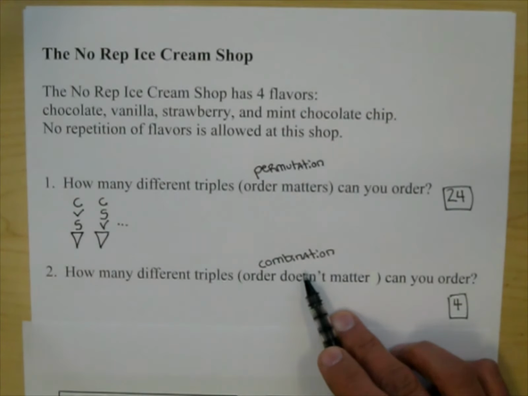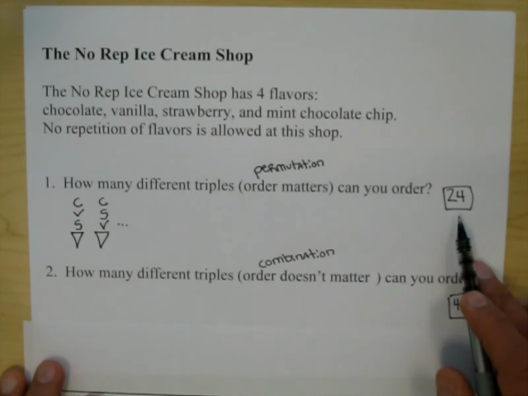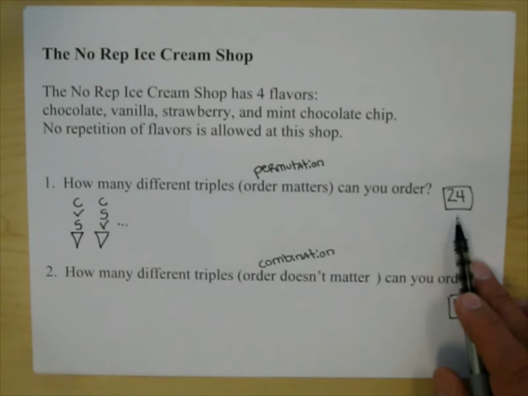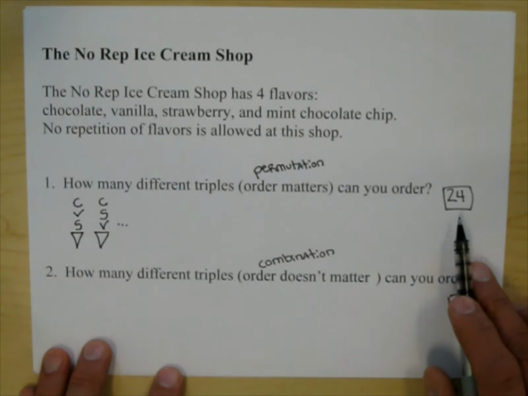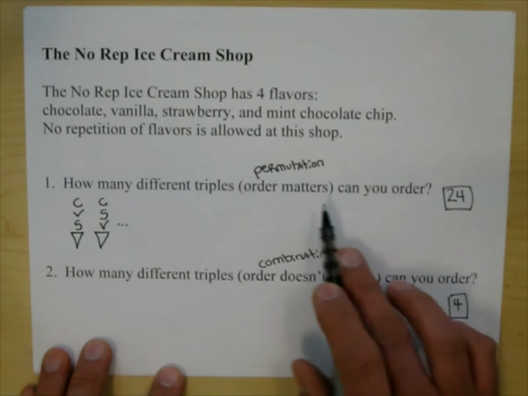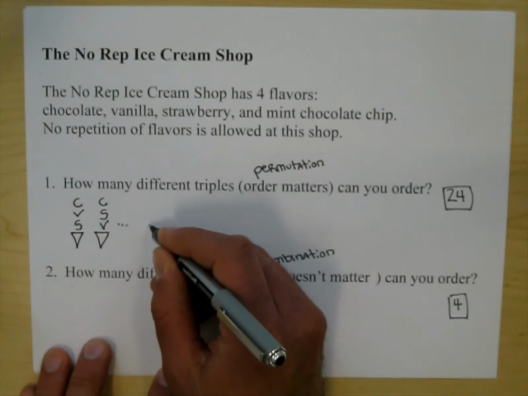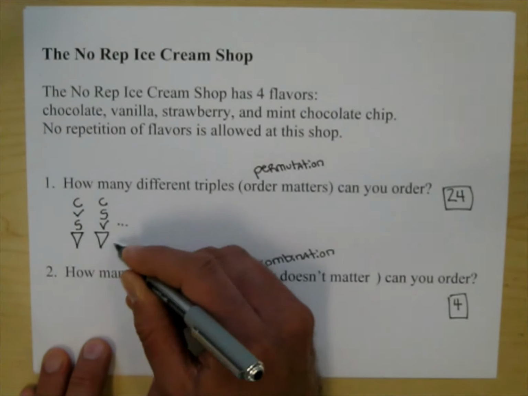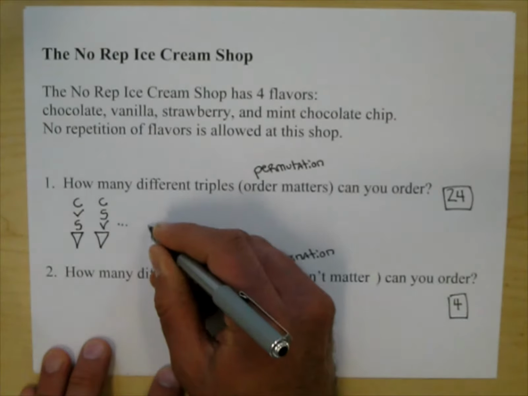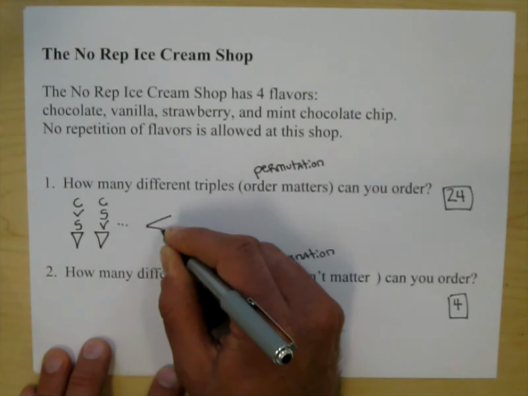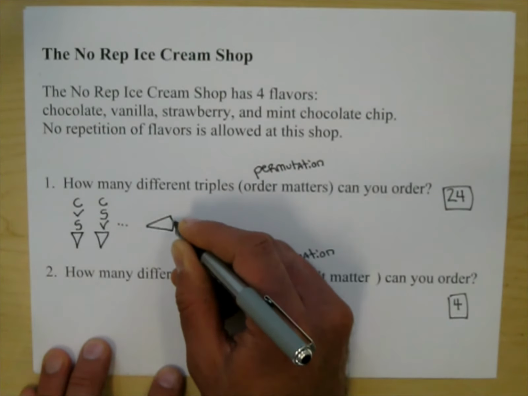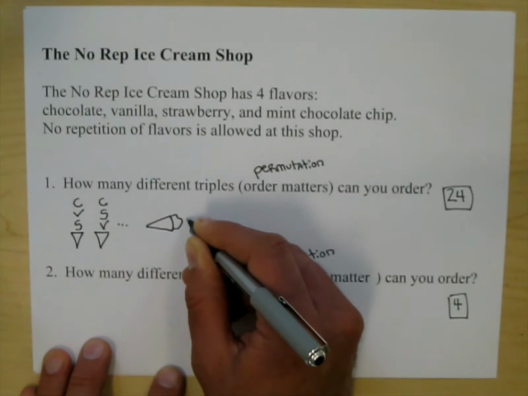So let's continue with this. When we have these permutations, we could have done this problem the following way, and maybe some of you thought of this. You can take this ice cream cone and turn it to the side. So I'll actually put the scoops on there.